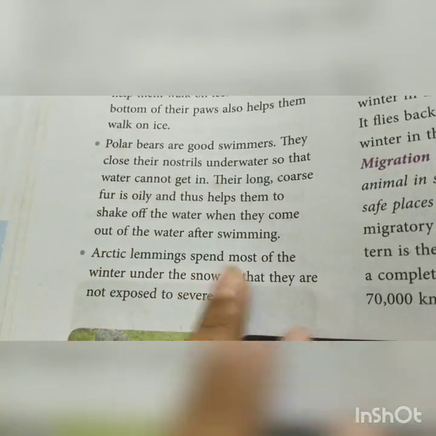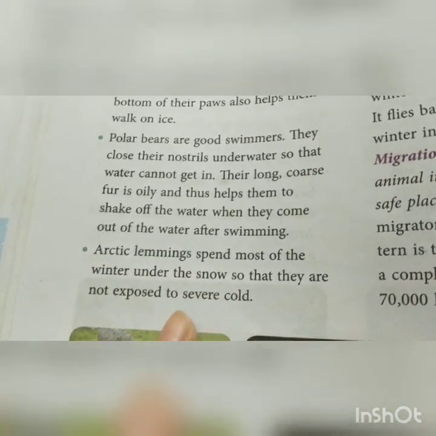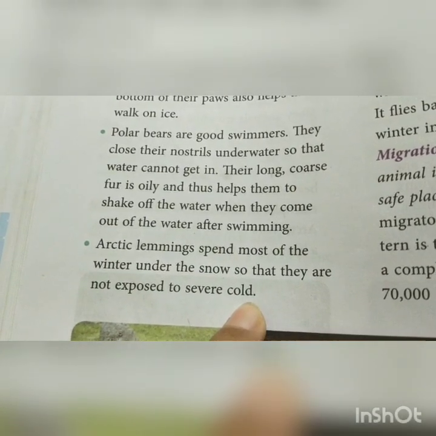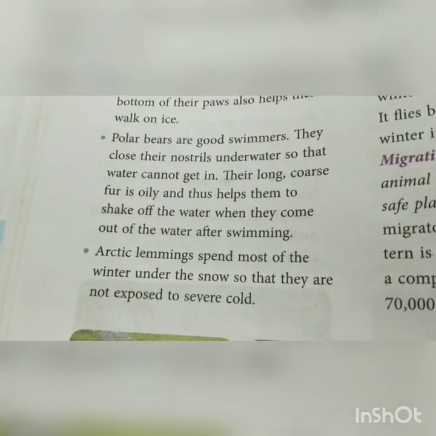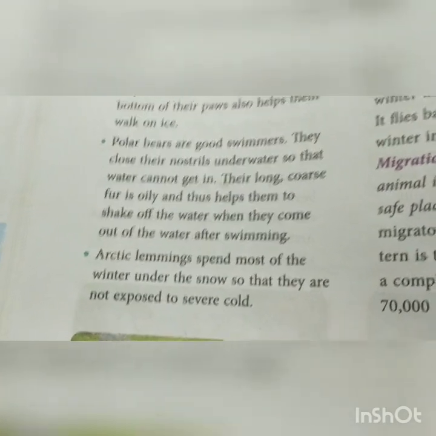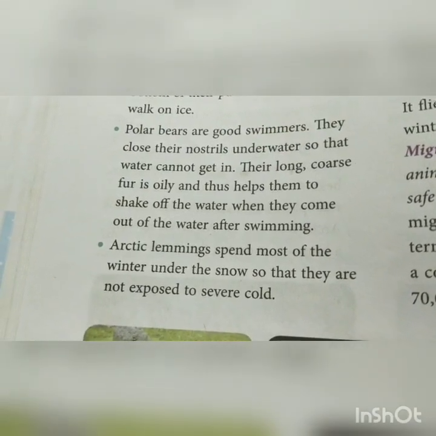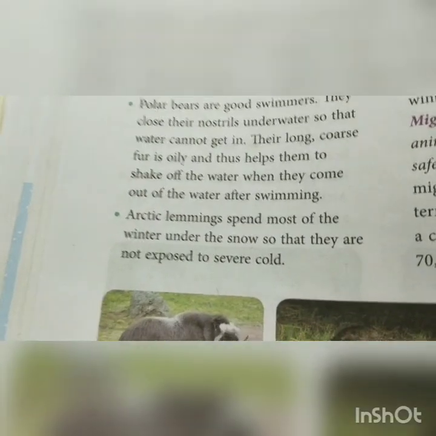Arctic lemmings spend most of the winter under the snow so that they are not exposed to the severe cold. So what Arctic lemmings do is spend most of the winter under the snow. It means they live under the snow so that they are not exposed to the severe cold. They will not get very cold outside.